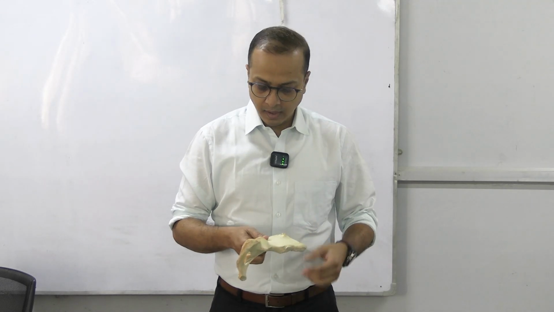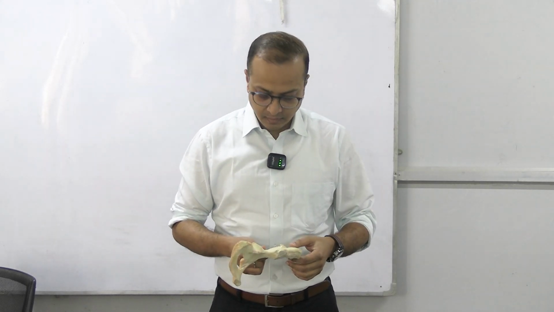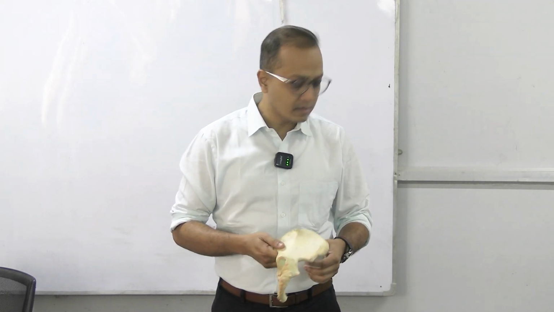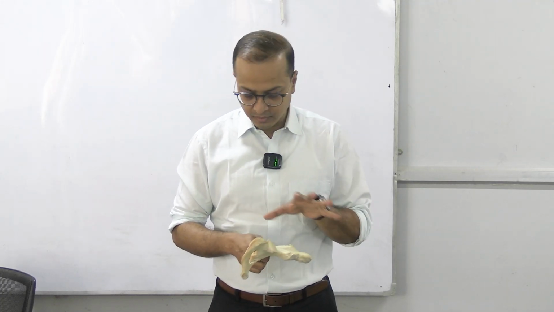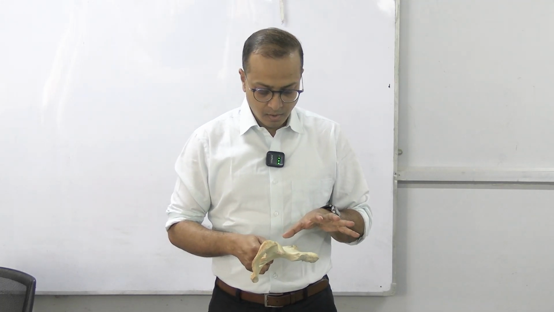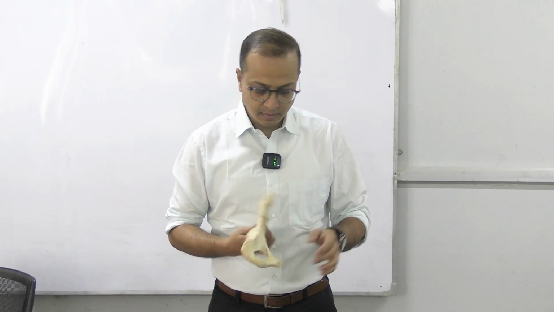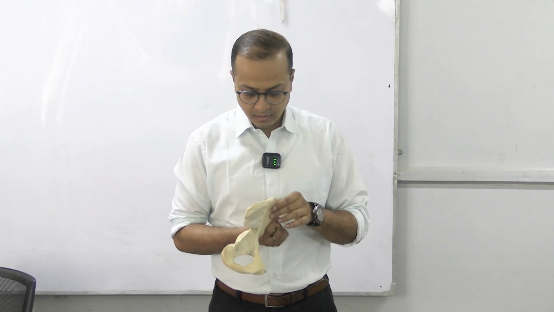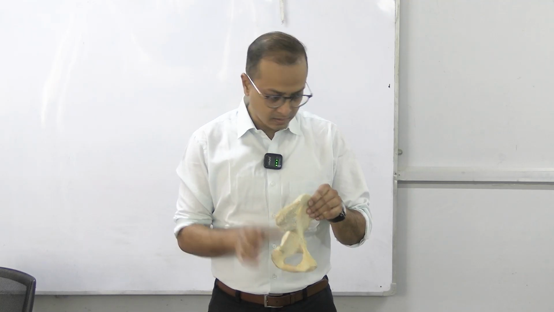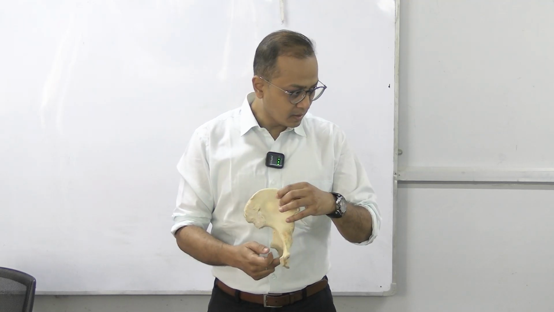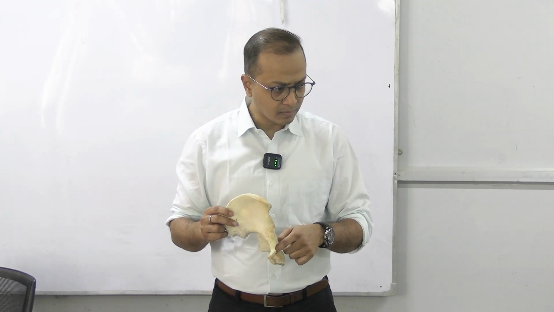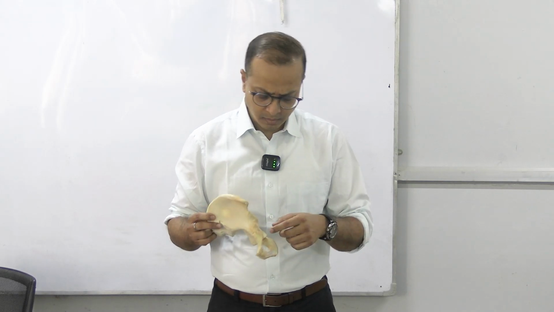So, we quickly identify the parts of it and general features of it, then we will go for the muscle attachments. We have three pieces of bone fixed together into this particular bone. We have the ilium, which is the wide, expanded part, then anteriorly we have the pubis, and posteriorly and down we have the ischium, holding a cavity. We call it the obturator foramen, right?